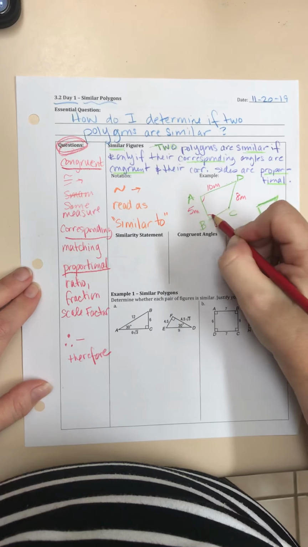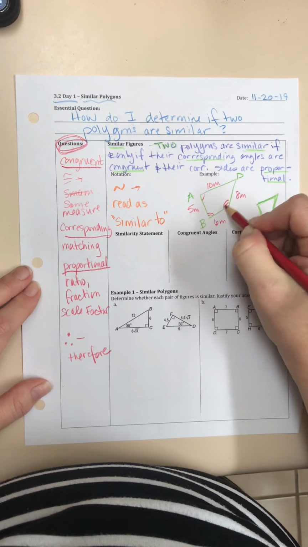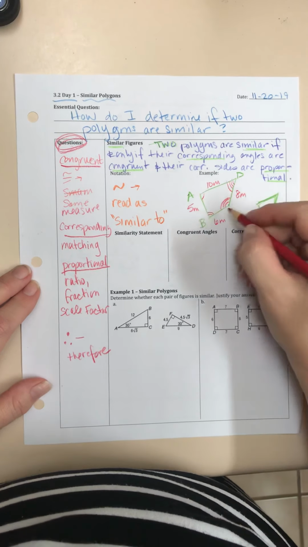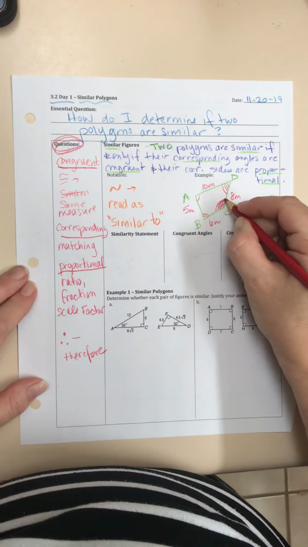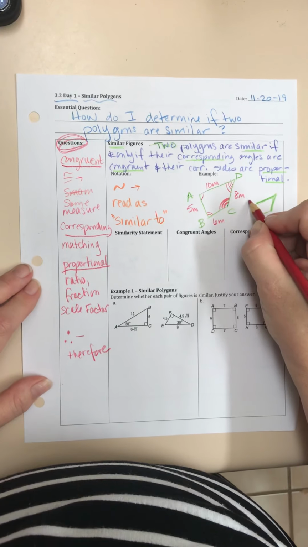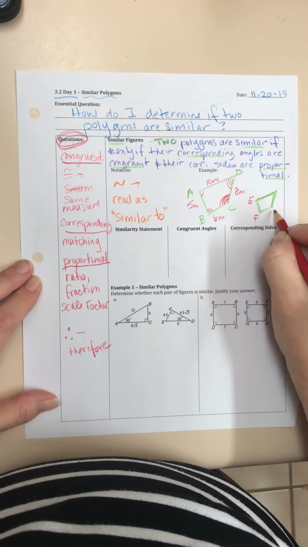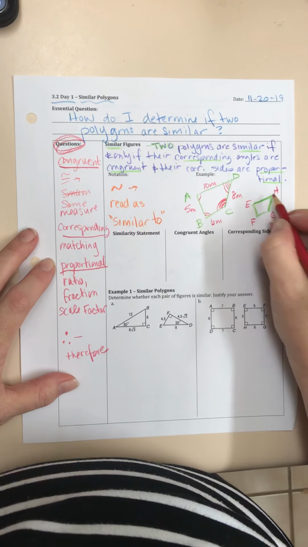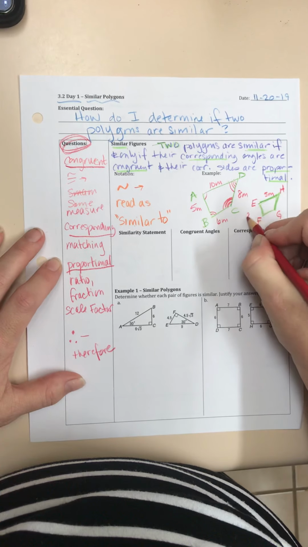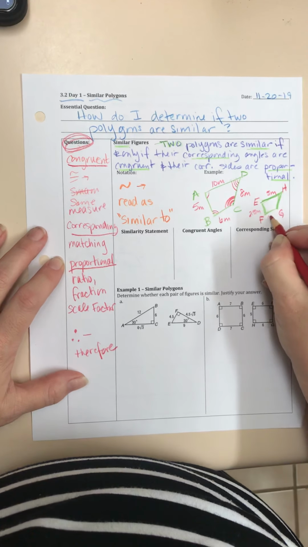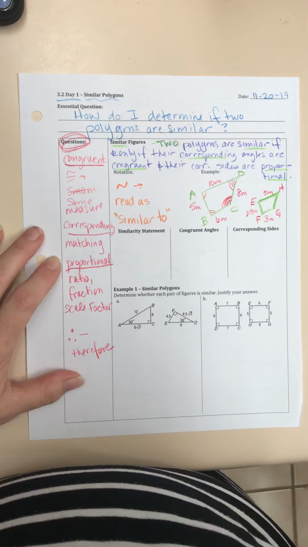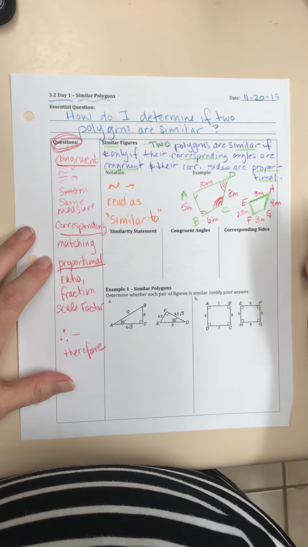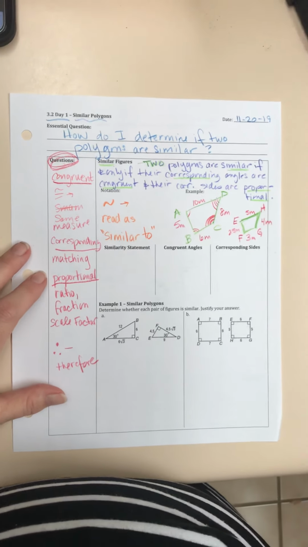And then these angles have these symbols in them. This one has 3. And then we have E, F, G, and H. And this is 5 meters, 2.5 meters, 3 meters, and 4 meters. So how do I figure out if they're similar?